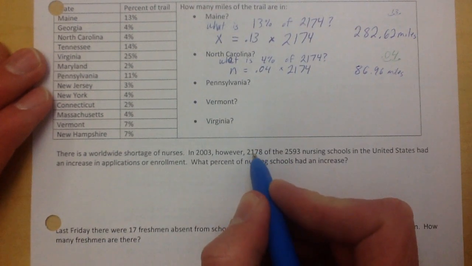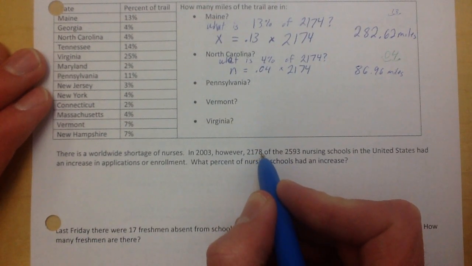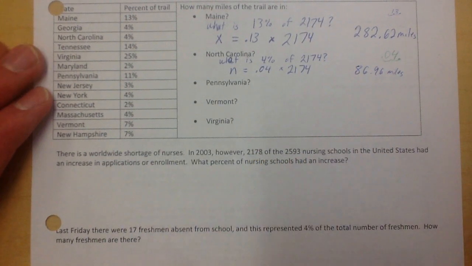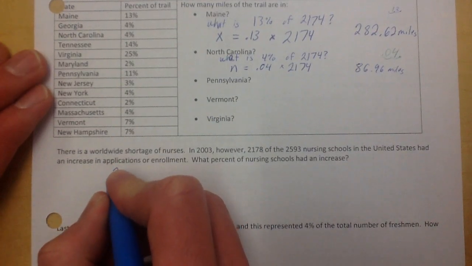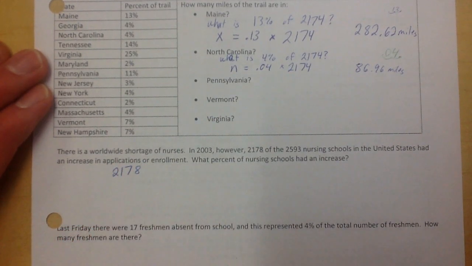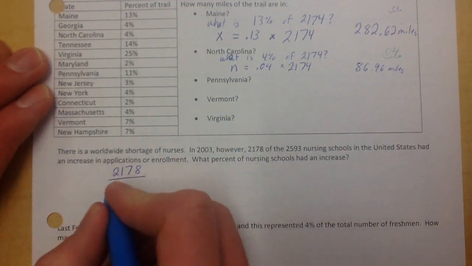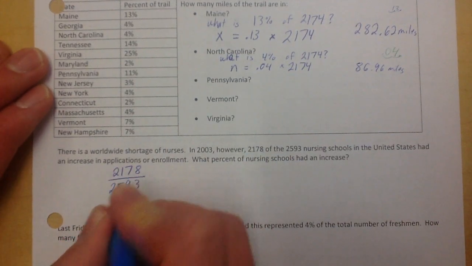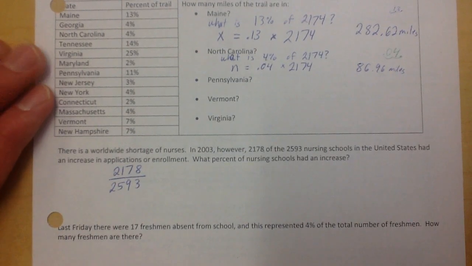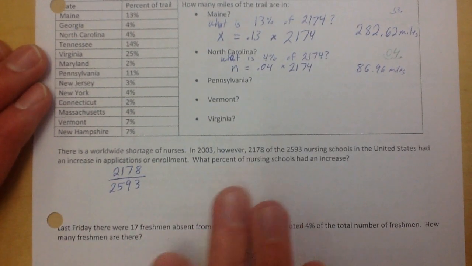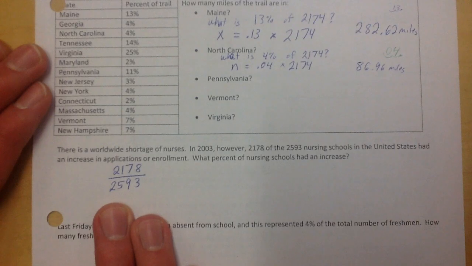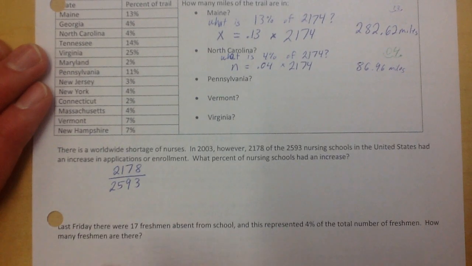So 2,178 out of that many. And so basically we have a fraction. We have this many schools that showed an increase in their nursing program out of this many schools that offer a nursing program. And we want to know what the percent is. Well, we're just basically converting a fraction to a percent. And we've done this before.